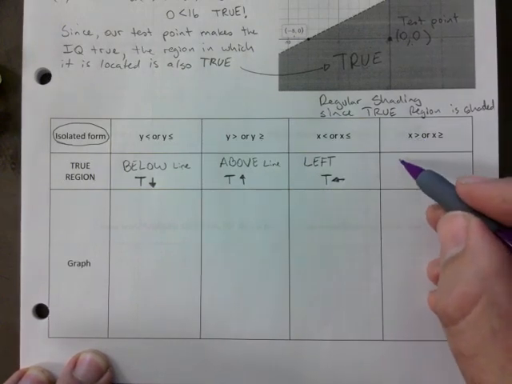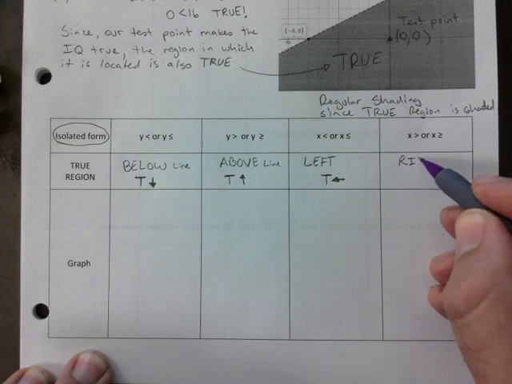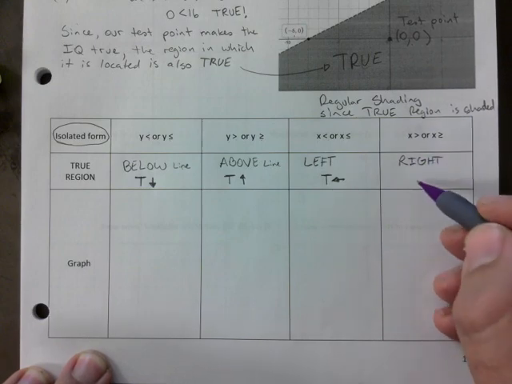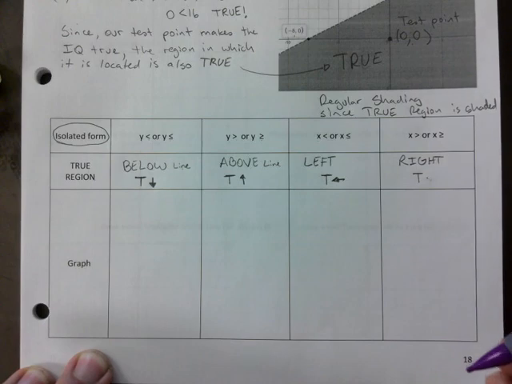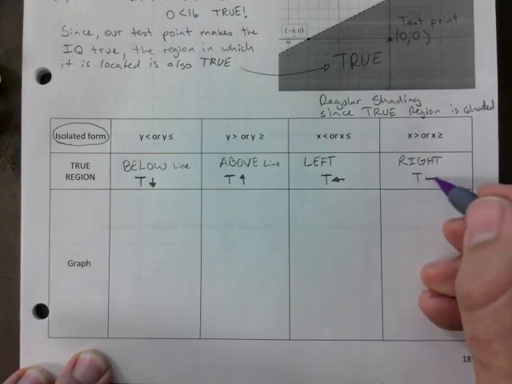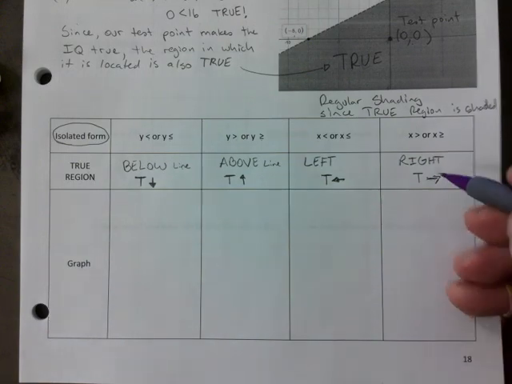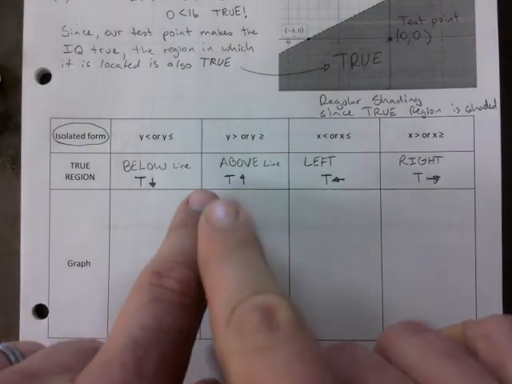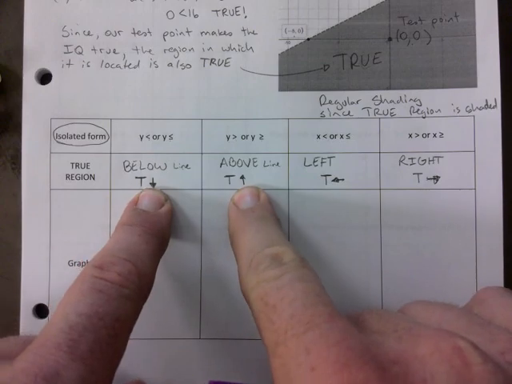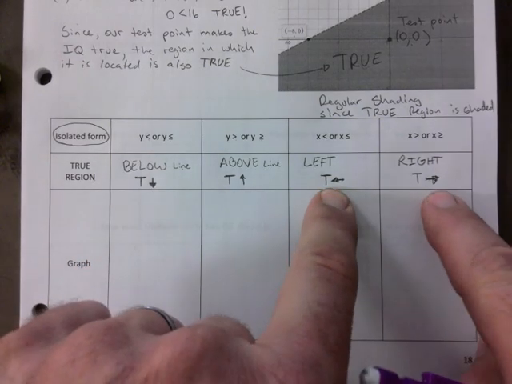And when it's x is greater than, our true region is to the right. So that's the key, the code that I use here: true above or below, left or right.